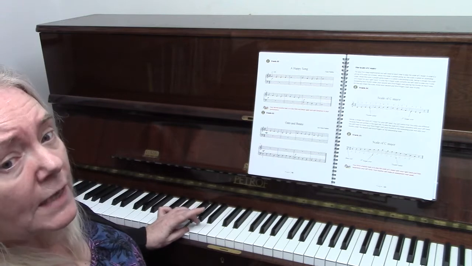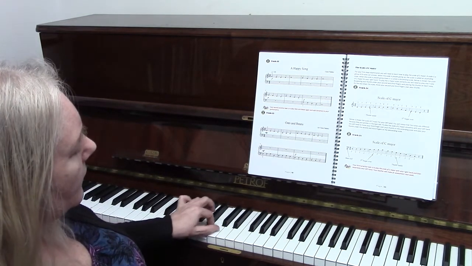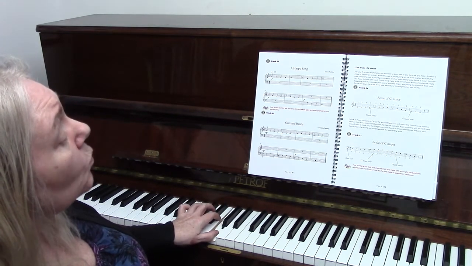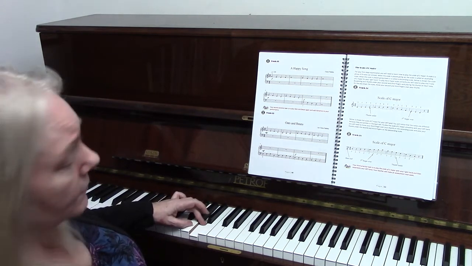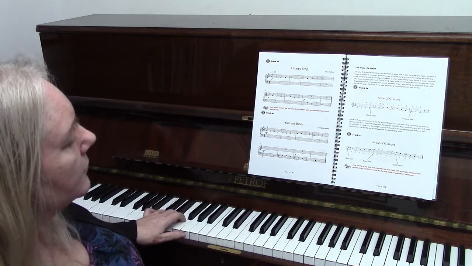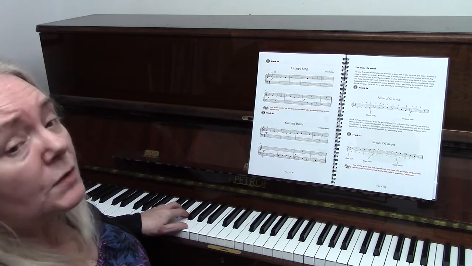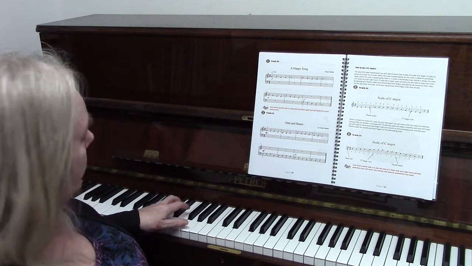There's 3 notes left, so your 3rd finger goes over the top. Then on the way down, it's 1, 2, 3, thumb goes under, so I'll now demonstrate that scale ascending and descending.